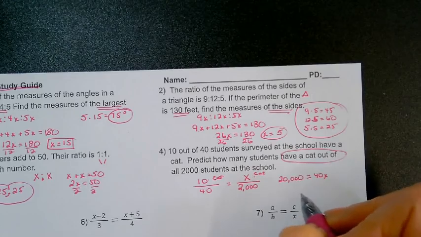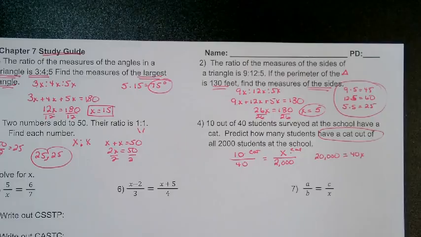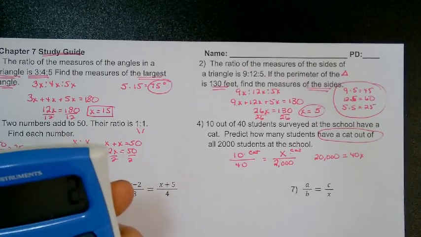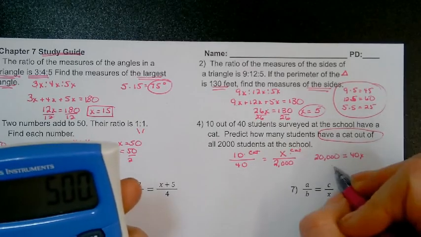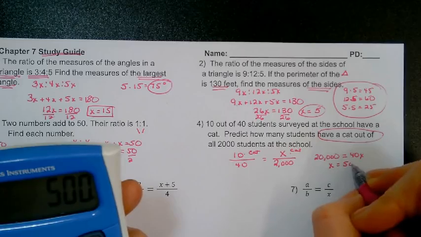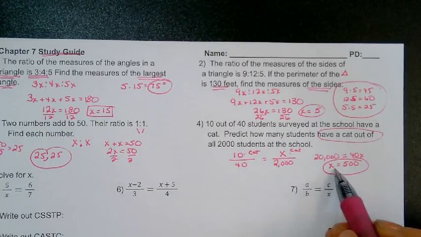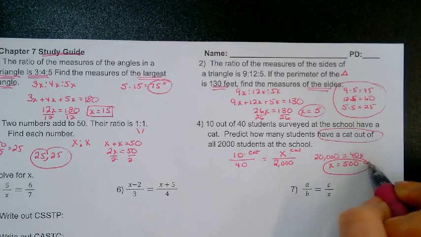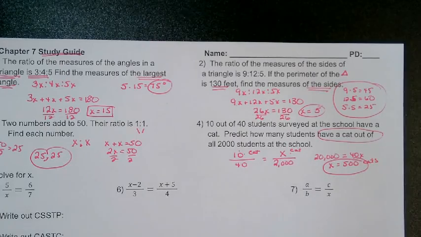I divide by 40, I get my calculator. 20,000 divided by 40 is 500. So x equals 500. Out of 2,000 students, 500 would have cats. And that's if 10 out of 40. That's 25%, by the way.